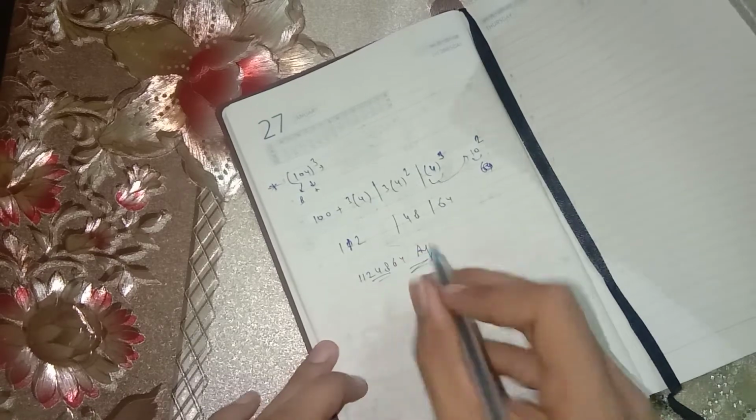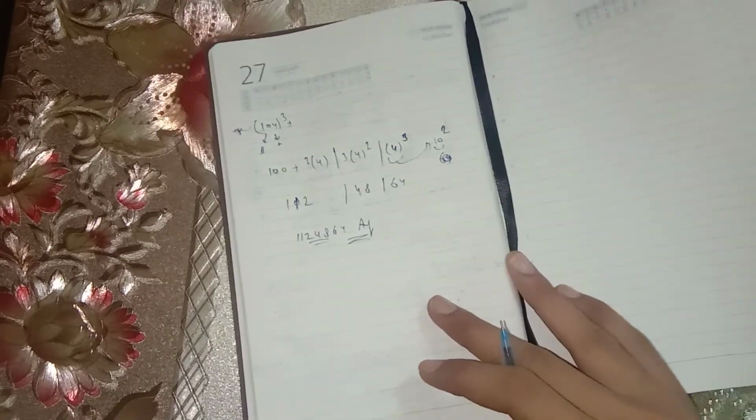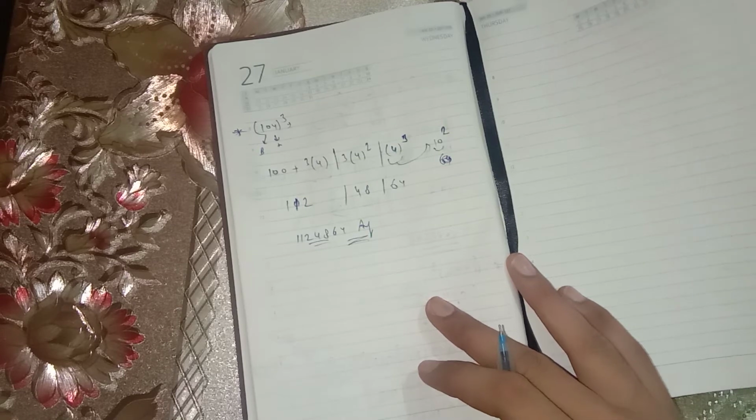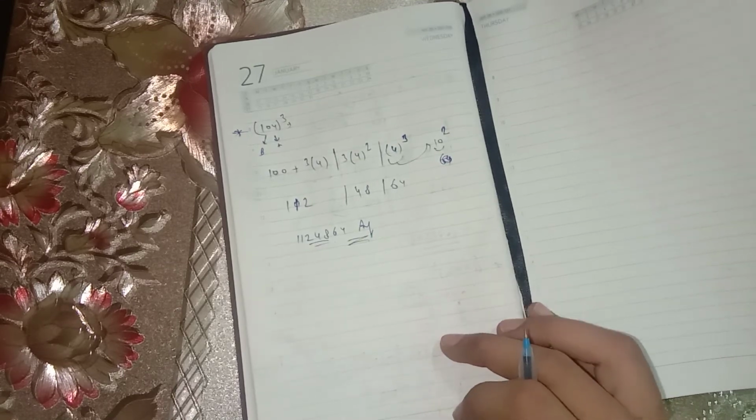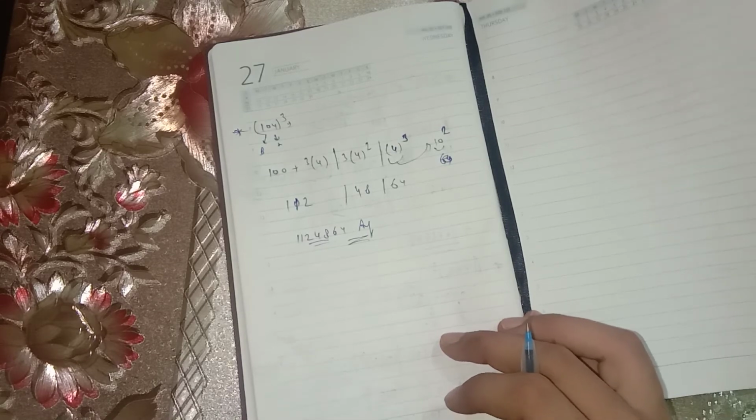Okay, this is our another example of cube. So these are the short tricks that you can follow to do your questions in your examination.